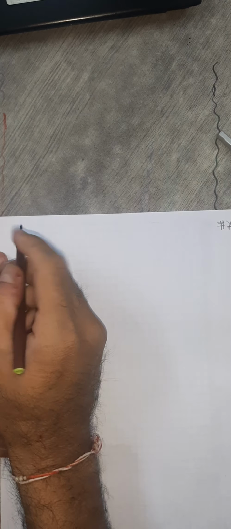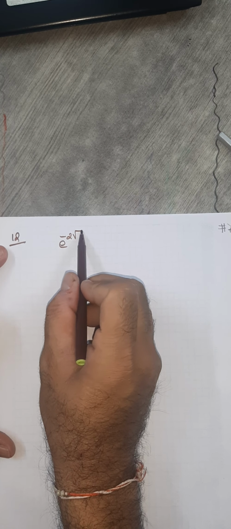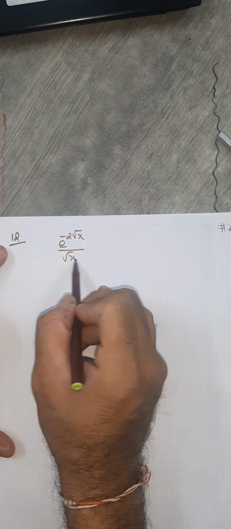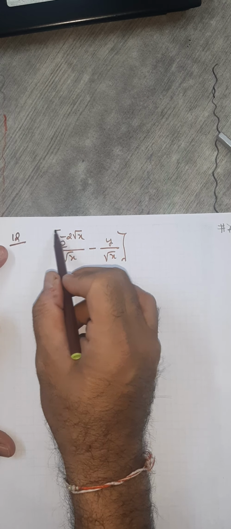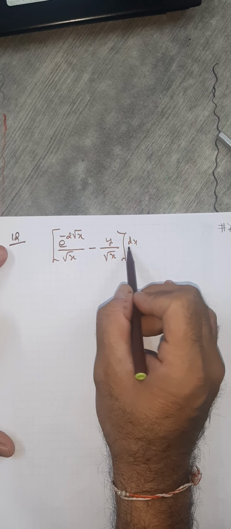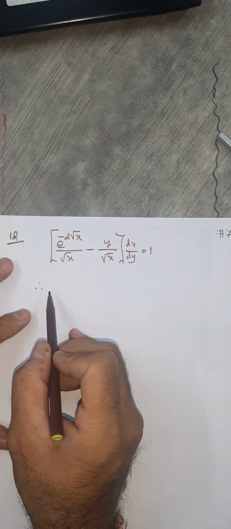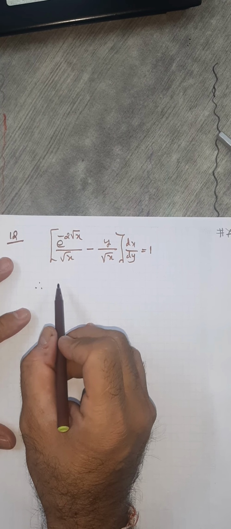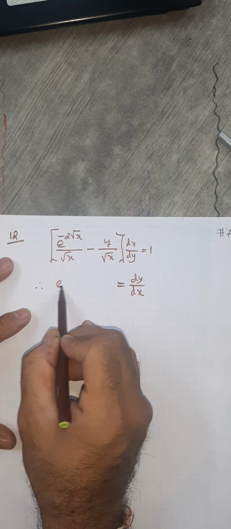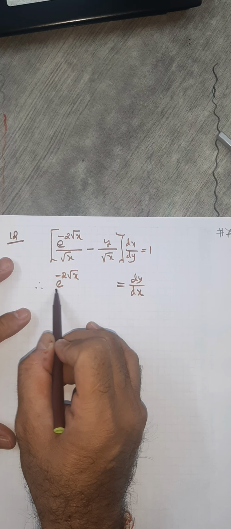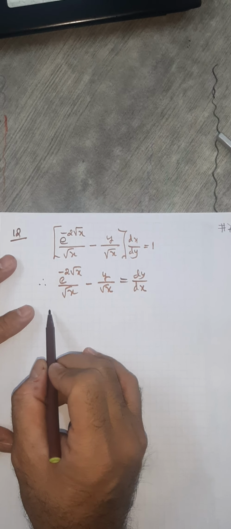Question number 12, you are given this differential equation: e raised to minus 2 root x upon root x, minus y upon root x, into dx by dy equals 1. So I'll take this one over there. So here you will get dy by dx, this is e raised to minus 2 root x upon root x, minus y upon root x.